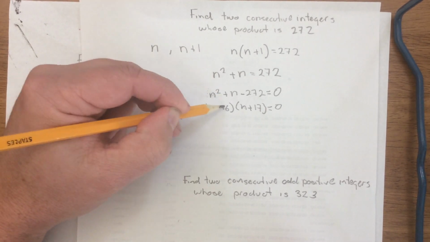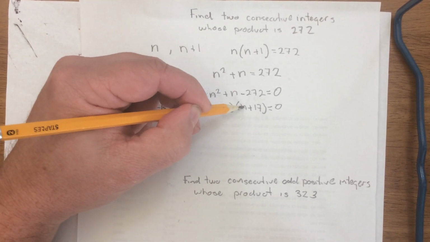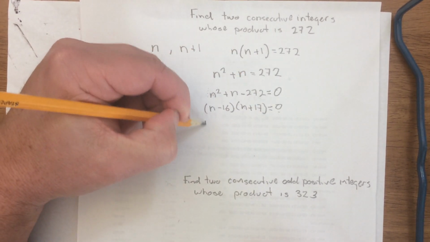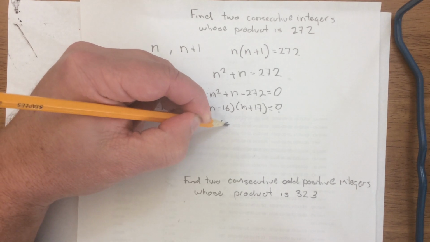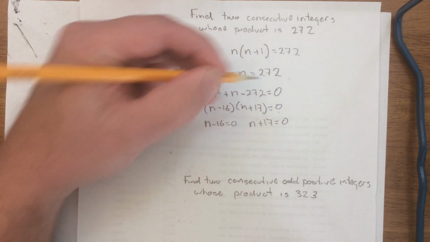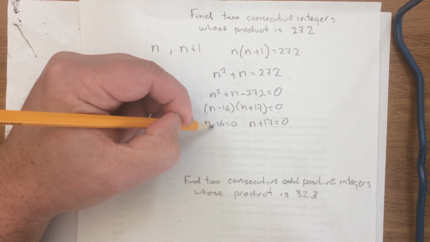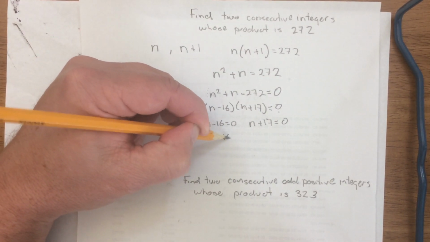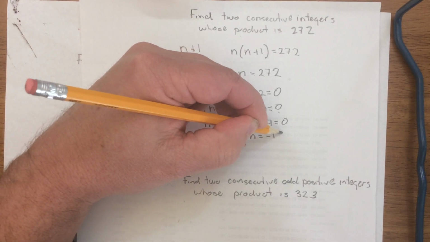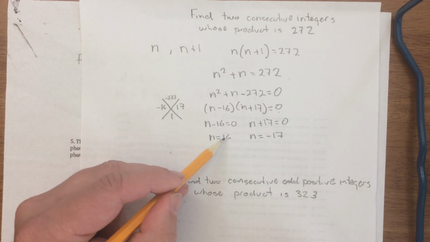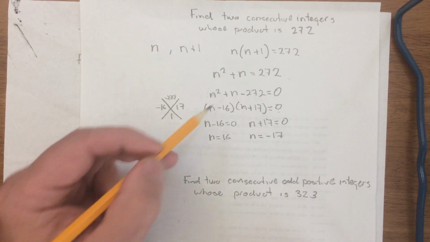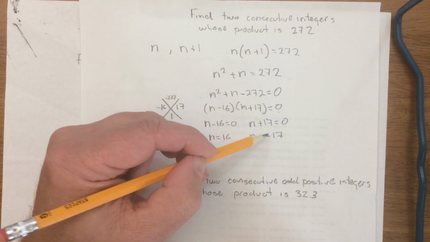We're looking for a number that would make this 0, and we're looking for a number that would make this 0, because our final answer is going to be 0. How do we do that? We just set both of these equal to 0. And we add 16 to both sides, and we subtract 17 from both sides. Well, that doesn't make sense, because if I multiply this together, I might not be able to get 272 because of a positive and a negative.